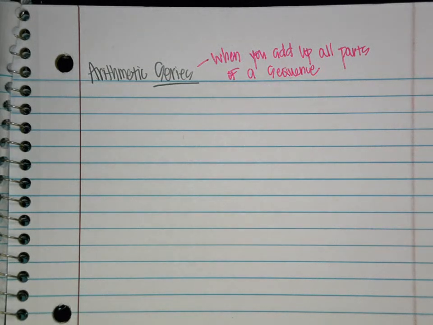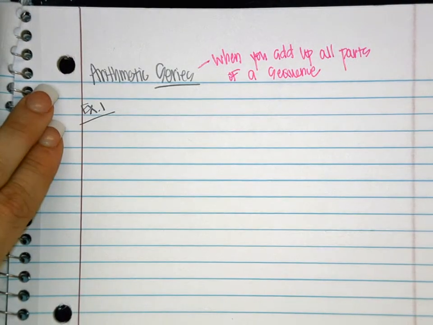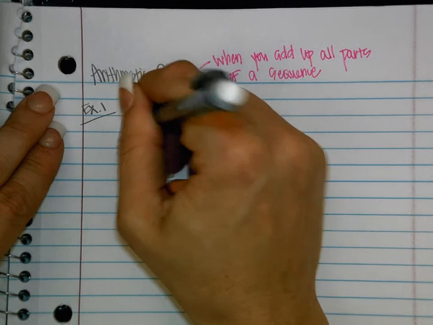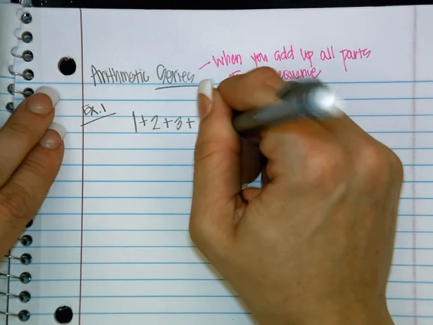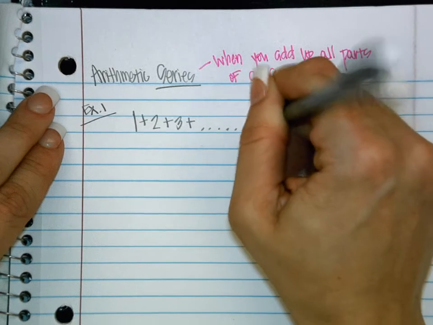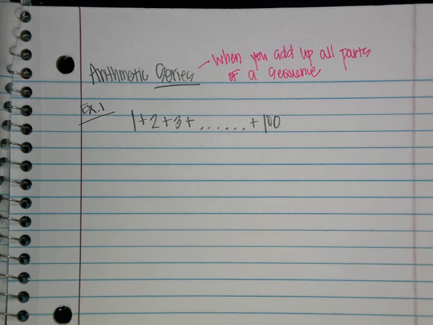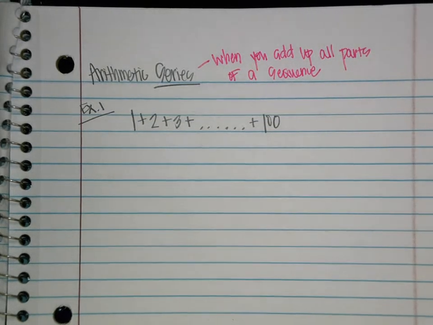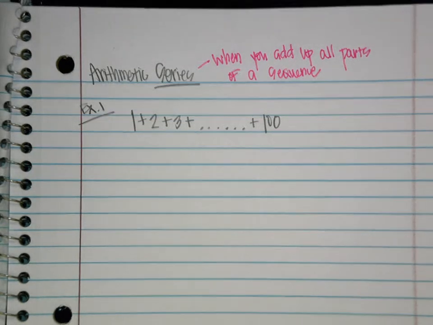Here, for example number 1, I would like you to find the sum of 1 plus 2 plus 3 plus all of the numbers up to 100. I would like you to add all the numbers up from 1 to 100. Go. 1 plus 2 plus 3 plus 4, every whole number up to 100.